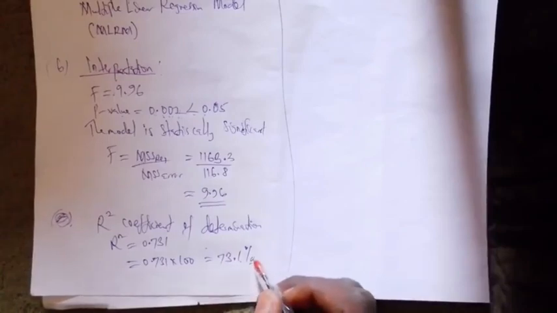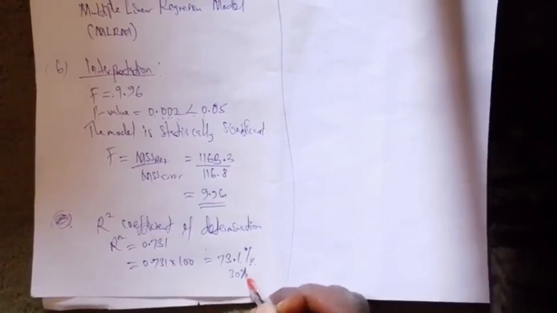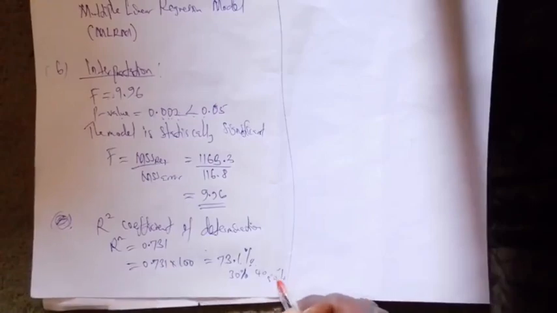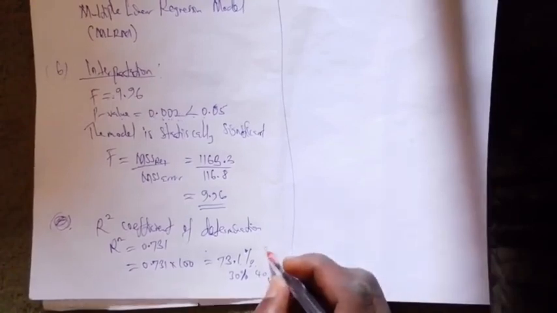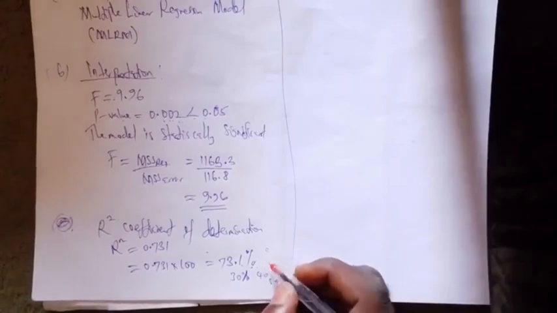73% is something acceptable. If it is 30%, the model has less effects or less contribution of the independent variables. 40% also less contribution. 50% moderate contribution. But 60%, 70%, 80%, this is what? Indicating good fits.